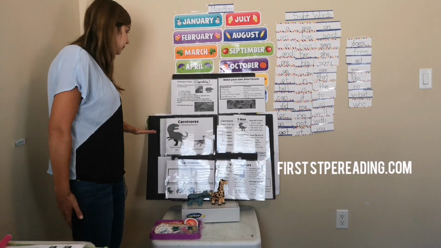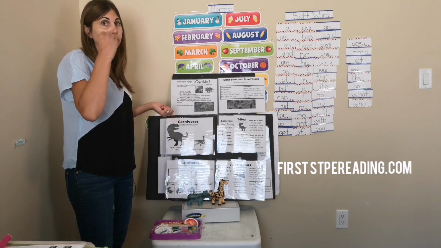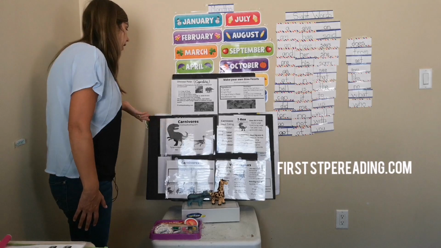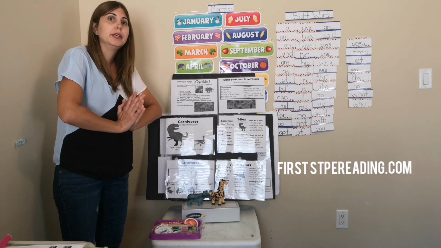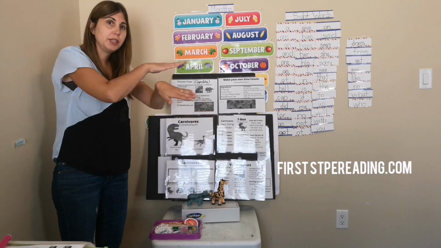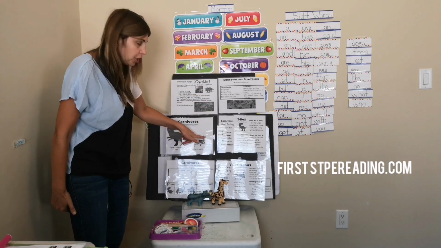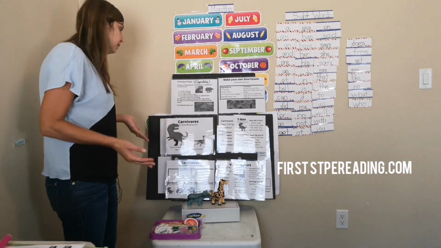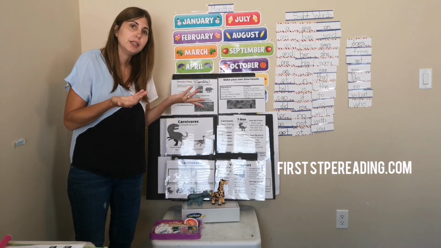So the difference between carnivores and herbivores is carnivores eat meat, herbivores eat plants, right? And you'll see carnivores' teeth are sharp and pointy, and herbivores' teeth are flat. The reason why carnivores' teeth are sharp and pointy is because they need pointy teeth to eat meat, and herbivores' teeth are flat because they just eat plants.